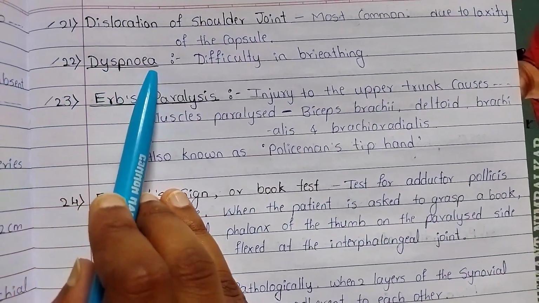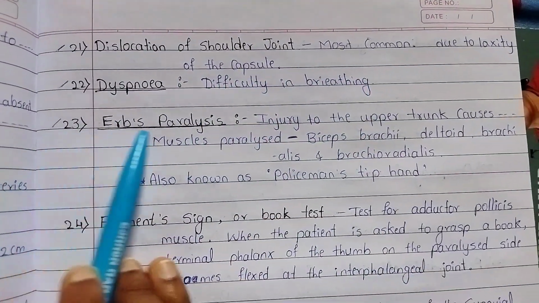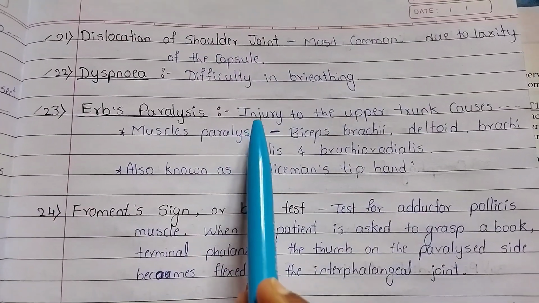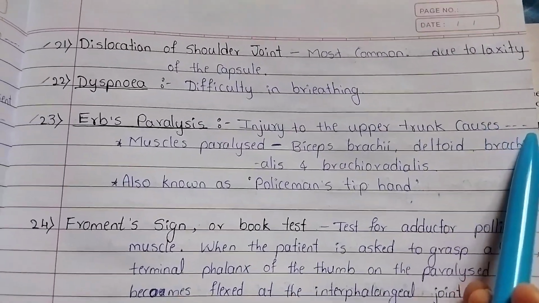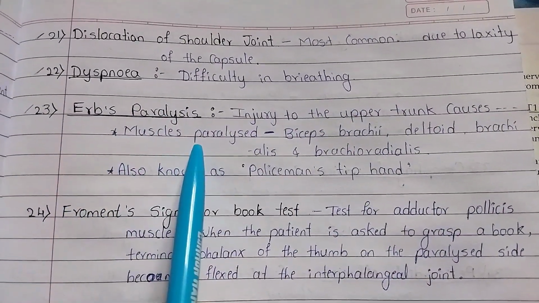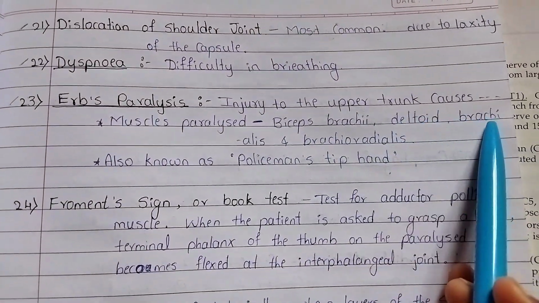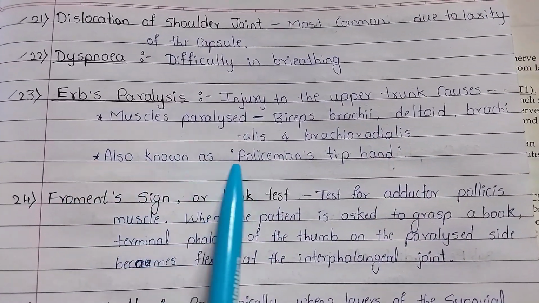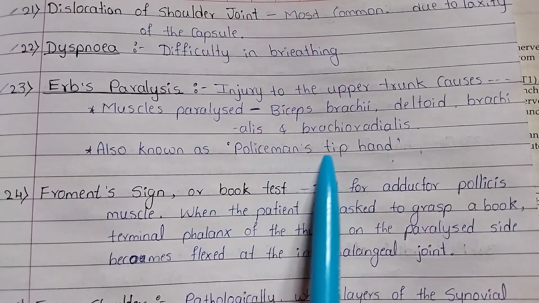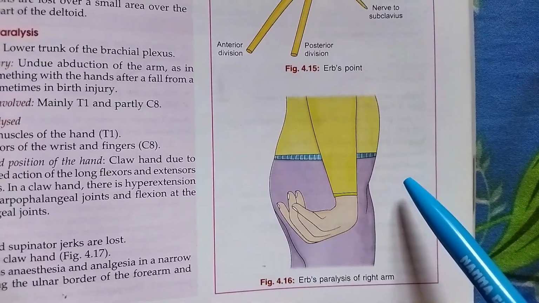Next, dysphonia. Dysphonia, it is difficulty in breathing. Next, Erb's paralysis. It is injury to the upper trunk of the brachial plexus which causes Erb's paralysis, in which the muscles paralyzed are biceps brachii, deltoid, brachialis and brachioradialis, which is also known as policeman's tip hand, which looks like this. It is called Erb's paralysis.